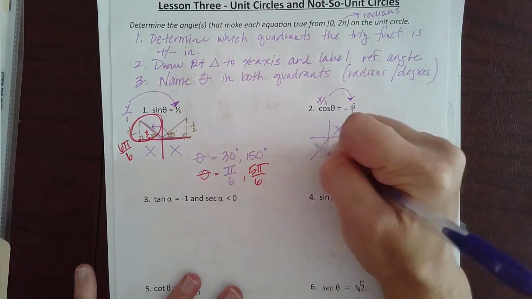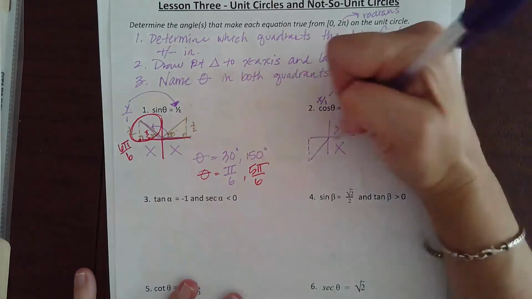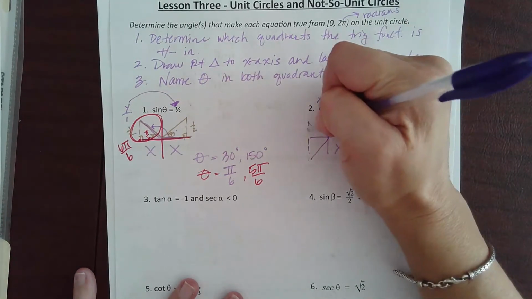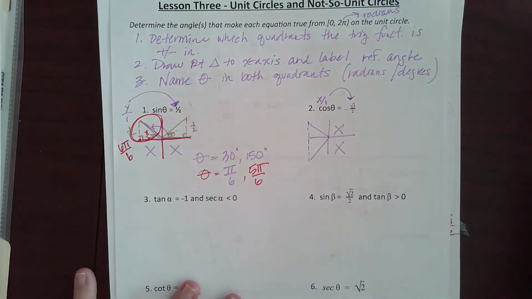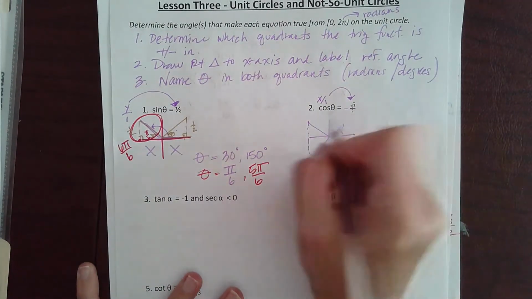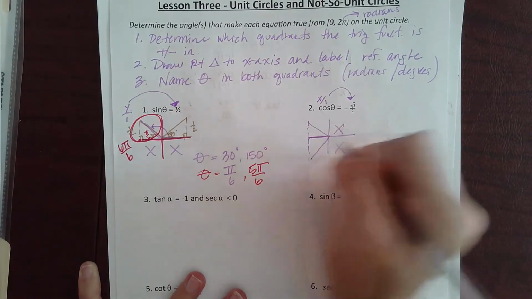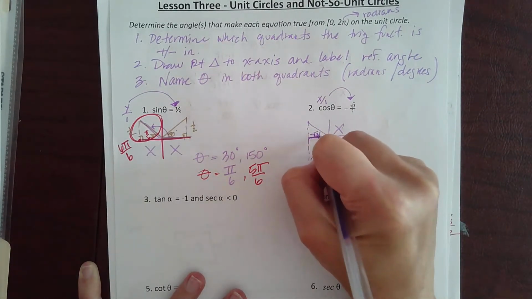Next, I'm going to draw my right triangle. And you can draw it in both quadrants or one. It doesn't really matter. Oh well. I'll draw it in both. And then we're going to label our reference angle. Okay. So again, provided the information, what information am I provided? I'm giving you your x value. So that's this length right here. It's negative root 3 over 2.